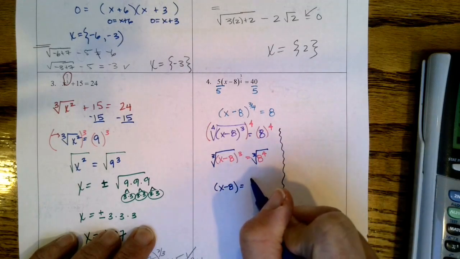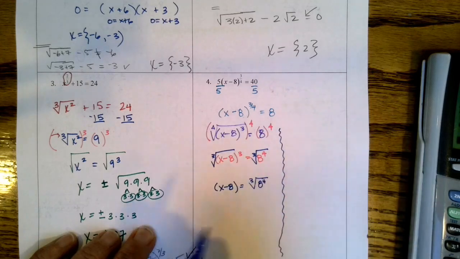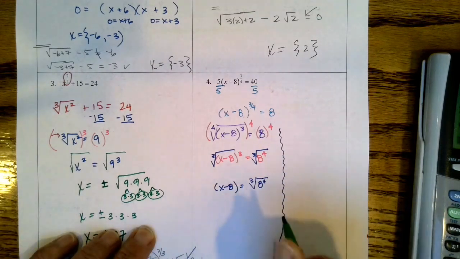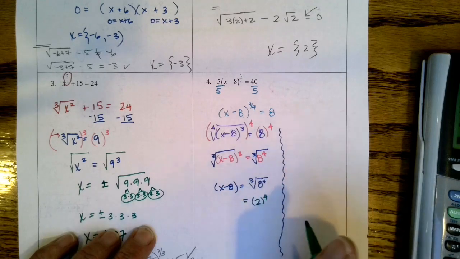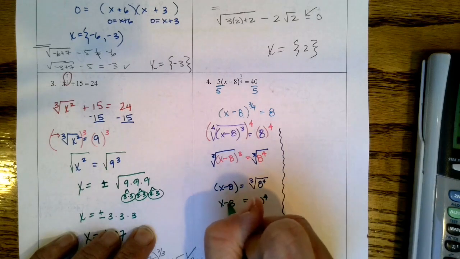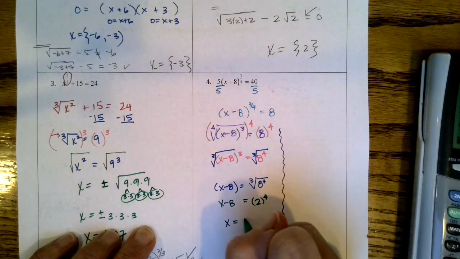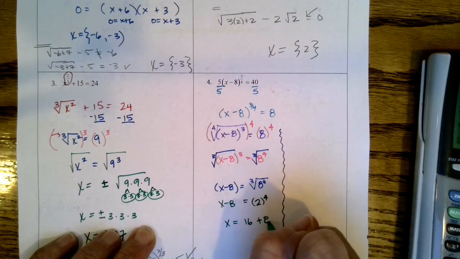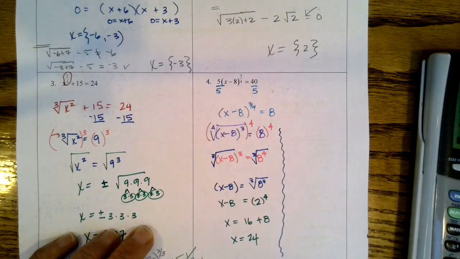And I'm looking at the cube root of 8 to the fourth power. Well, I know that the cube root of 8 is 2, and that's going to be to the fourth power. So when I add 8 to each side, 2 to the fourth power is 16. 16 plus 8 is equal to 24.